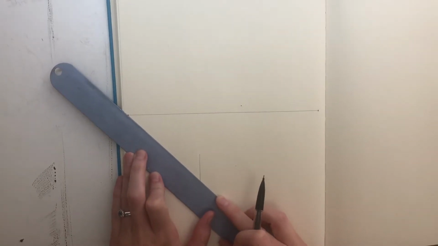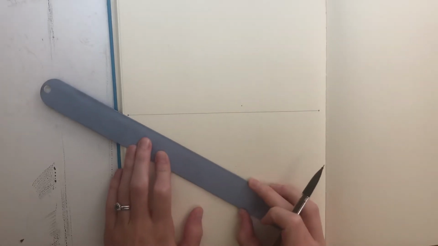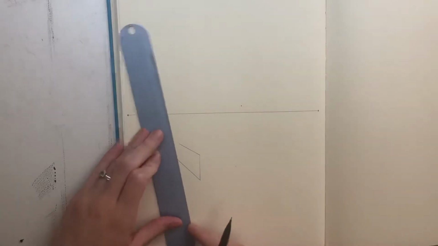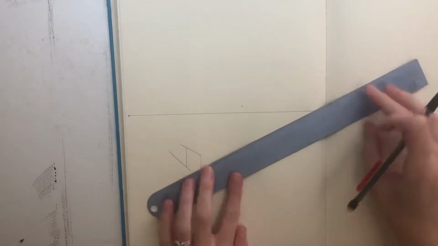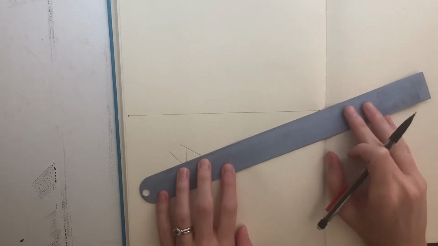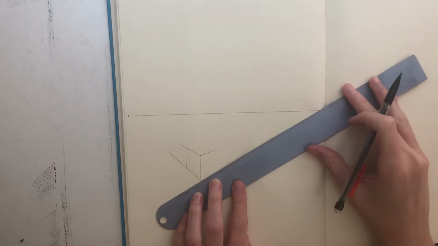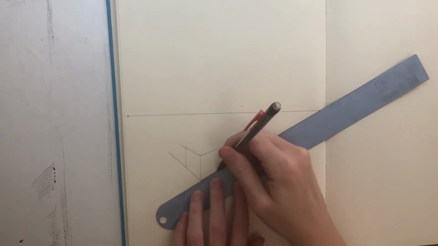Not going to talk too much through this because I think you guys know what you're doing. You guys have done 2-point perspective boxes so much. And for your quiz, you're going to be doing 5 of them. Keep them all in the same scene.